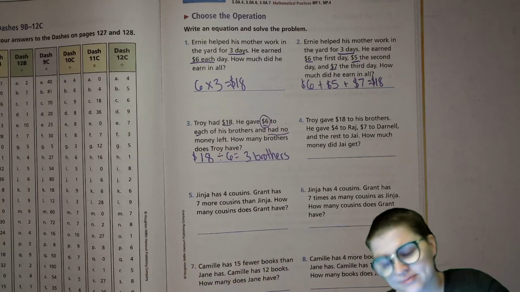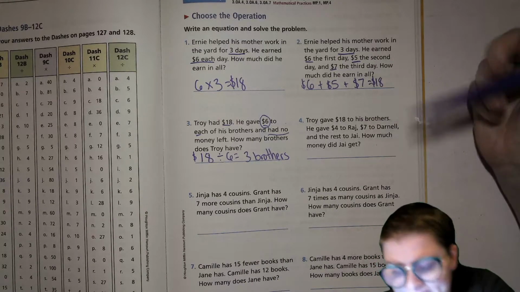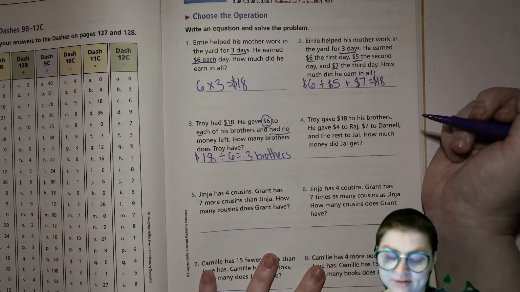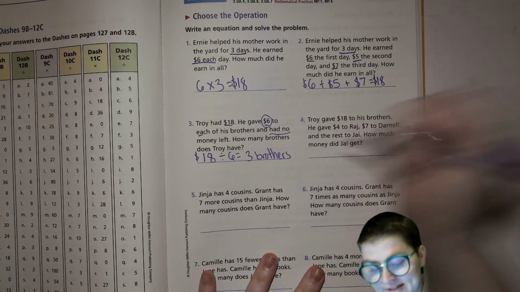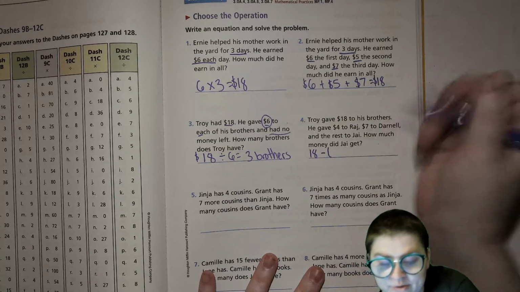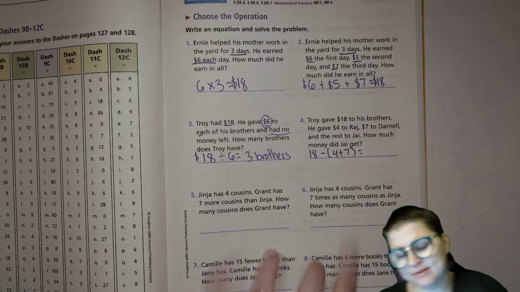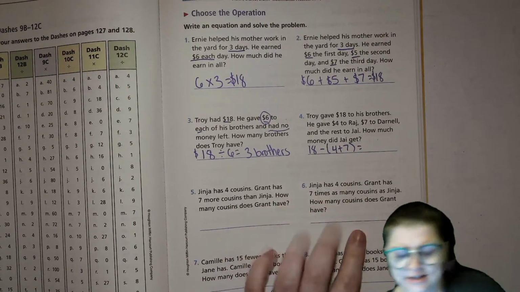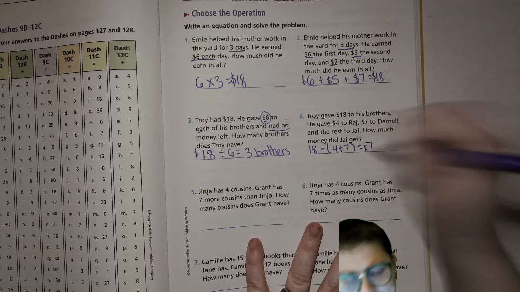Number 4, similar, but different. Troy gave $18 to his brothers. He gave 4 to Raj and 7 to Darnell, and the rest to Jai. How much did Jai get? Well, we're going to take our 18 and we need to subtract what he gave to Raj and Darnell, which is 4 and 7. And then we will have the remaining amount. So what is 4 plus 7? 11. 18 minus 11 is $7. Right?